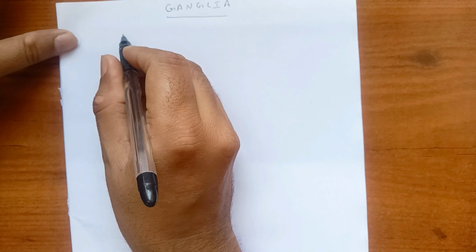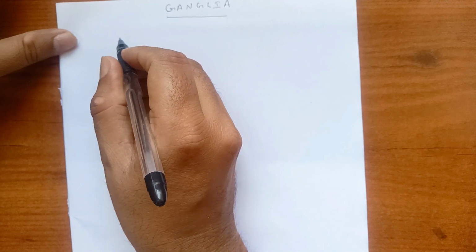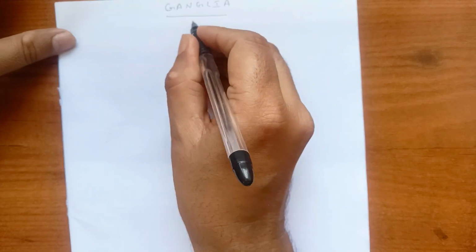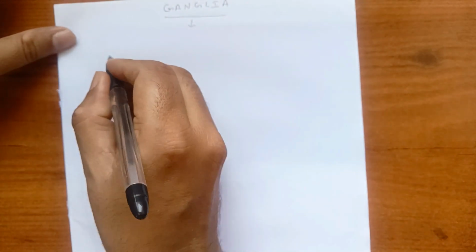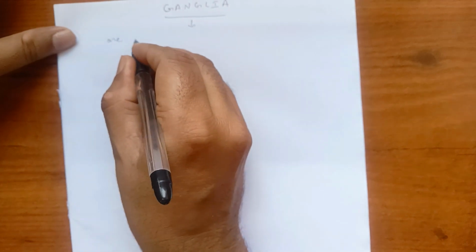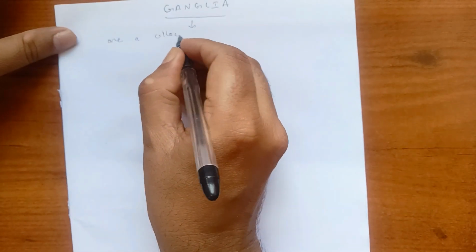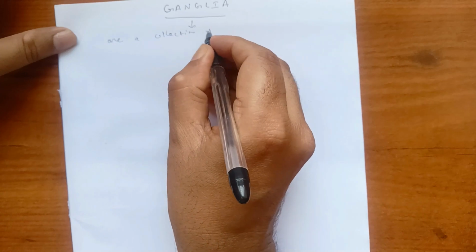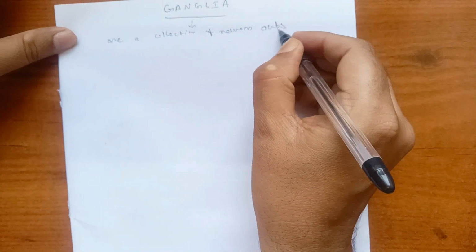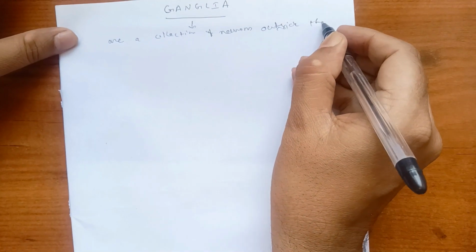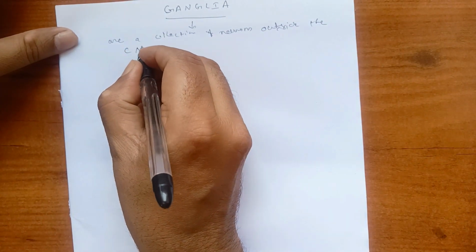In the previous section, I discussed the spinal cord, and today I will discuss the ganglia. What are ganglia? A very important concept in neuroanatomy. The ganglia are a collection of neurons, but outside the central nervous system, not inside it.